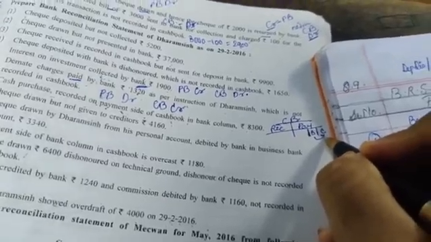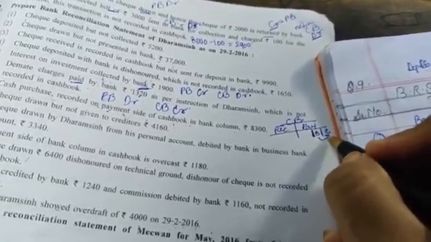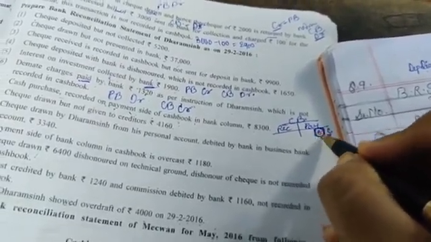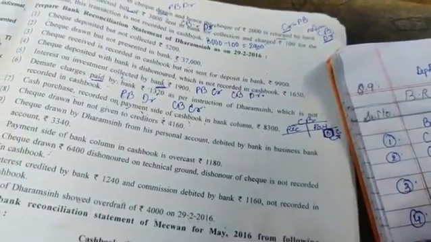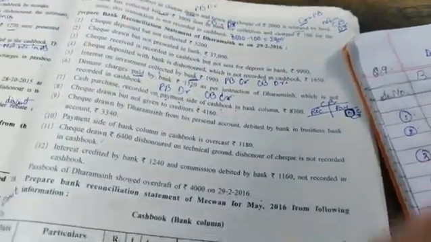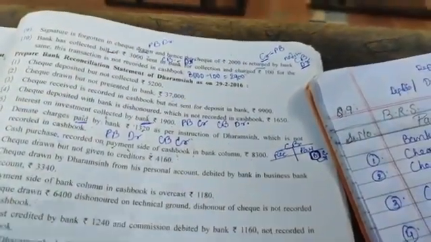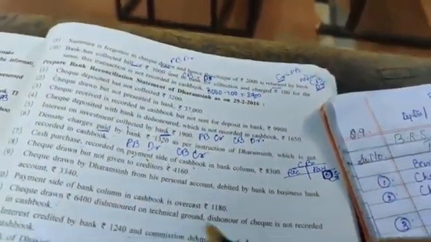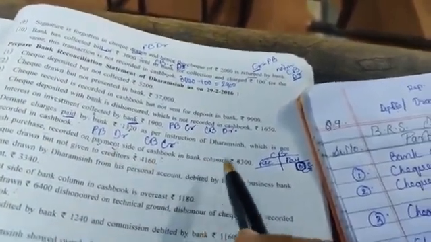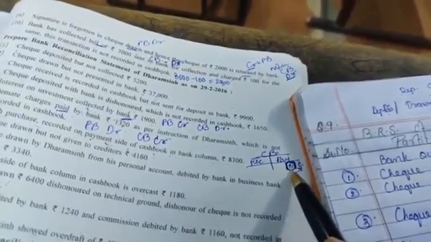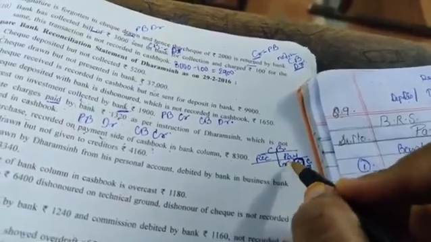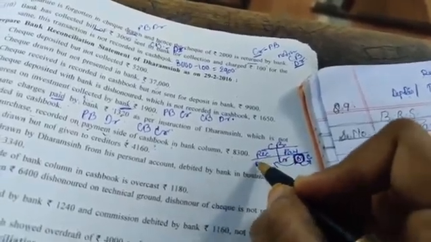This is done wrong. Here there is a mistake in bank column. In bank column it should not be there. This is your mistake. It is recorded in cash column, and in cash column you are not supposed to record it. Leave it. Only, it went to bank column by mistake, so in bank this is not to be done. So if I want to rectify this mistake, this is on the credit side, so it will go to the debit side.